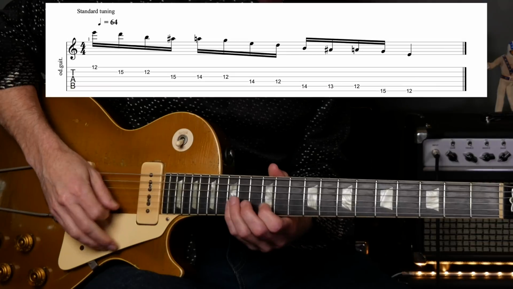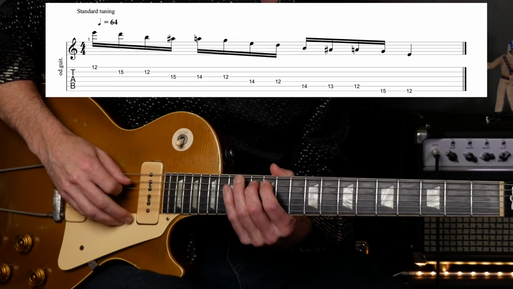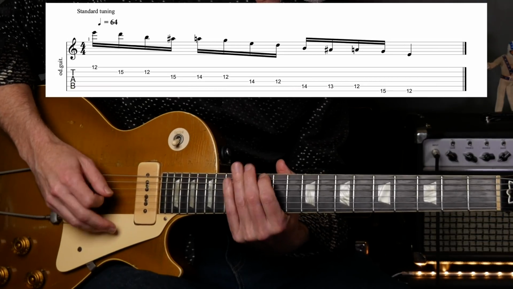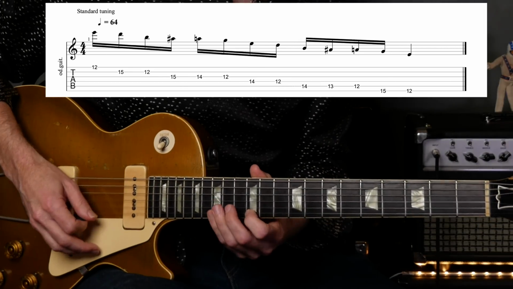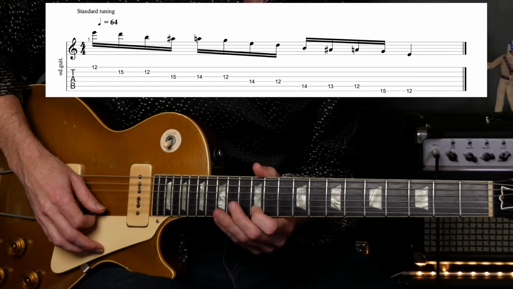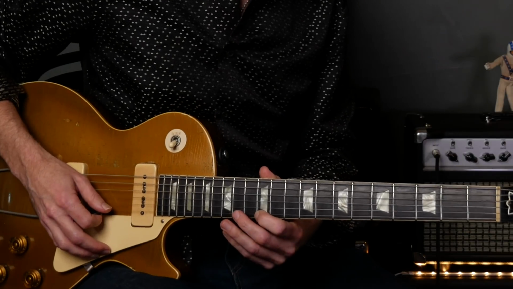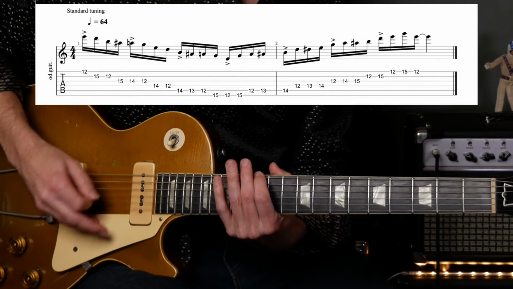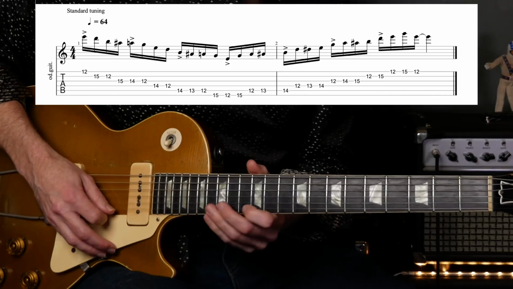So for instance, much cooler, right? So 1 and 2 and 3 and 4 and 1 and 2 and 4. But if I accentuate my downbeats, 3, 4, that's much cooler.